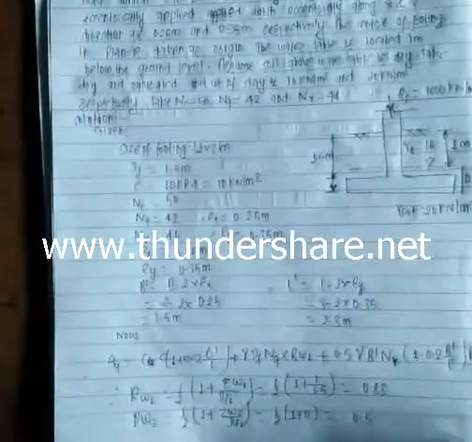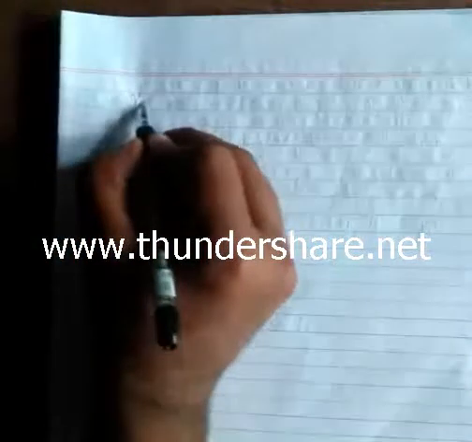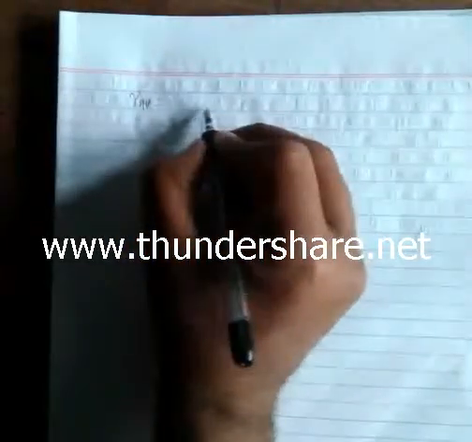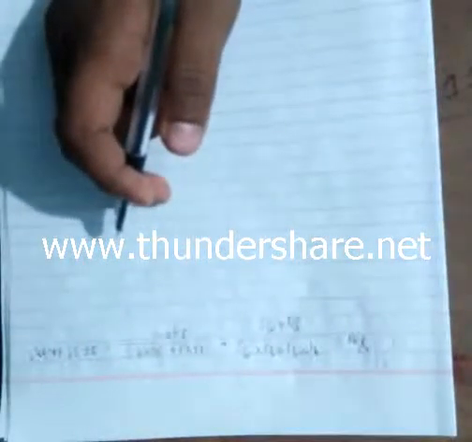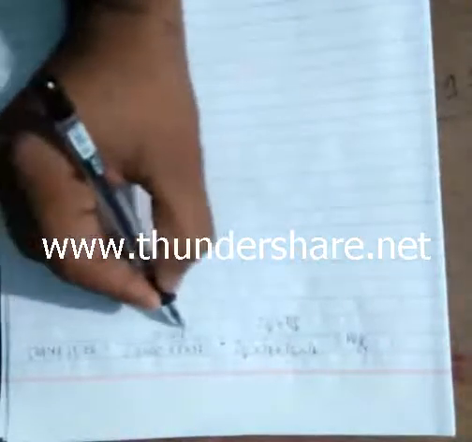the other, Rw2, is 0.5. Now for calculating the average unit weight, this is how we can calculate it.